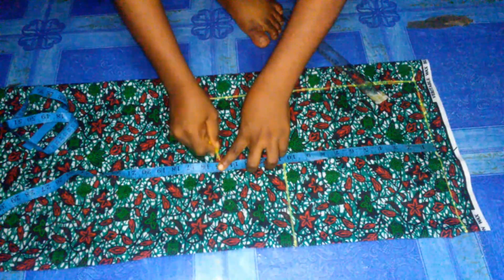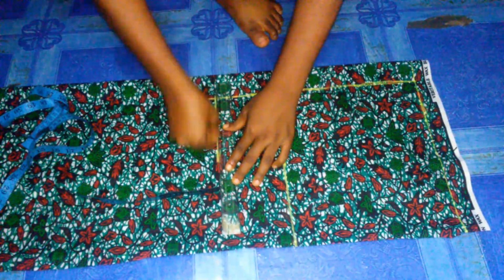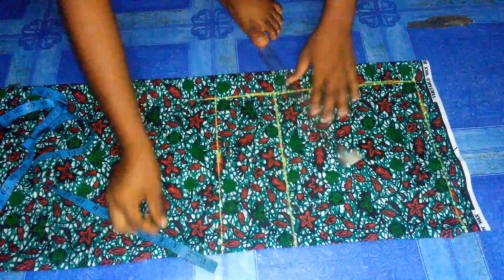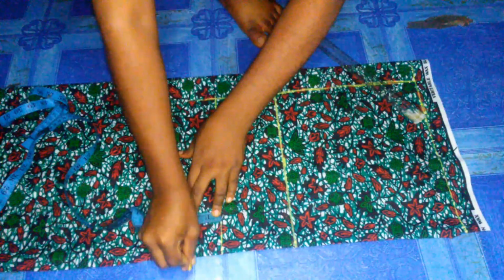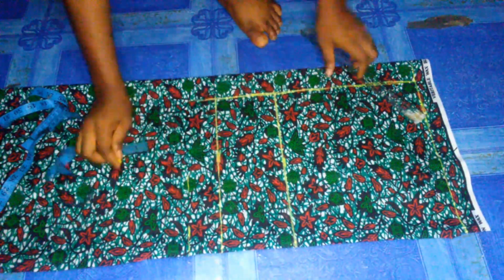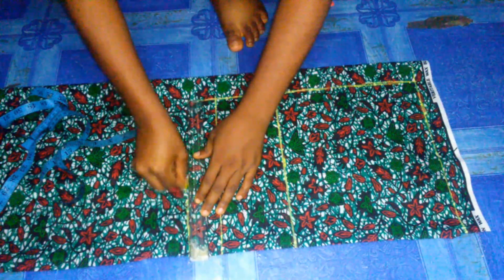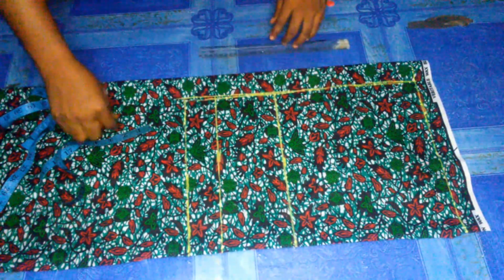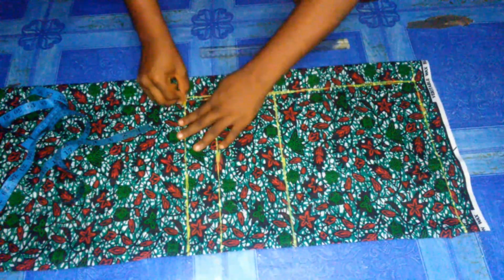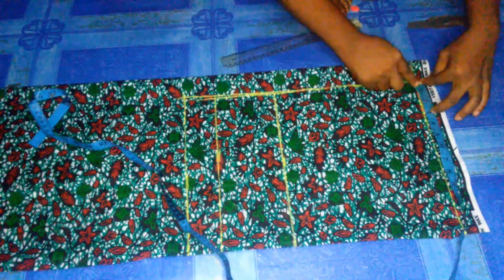From my starting point, I'm marking out my short length, which is 14 inches. After marking my short length, I'm going to mark out my 2 inches hemming allowance. This is 2 inches. I'll use it to hem the down part, so I'm going to fold back the 2 inches.